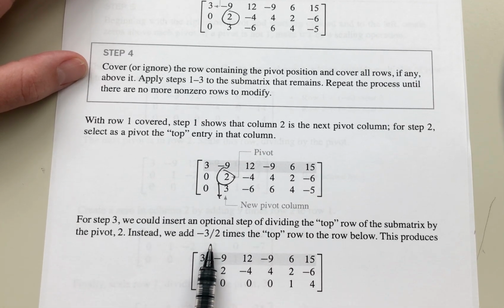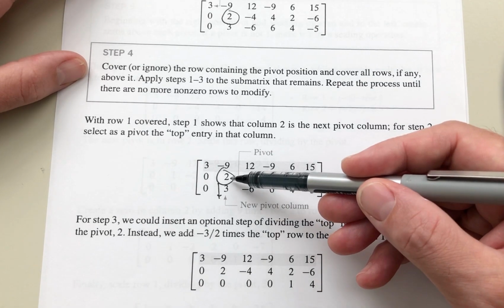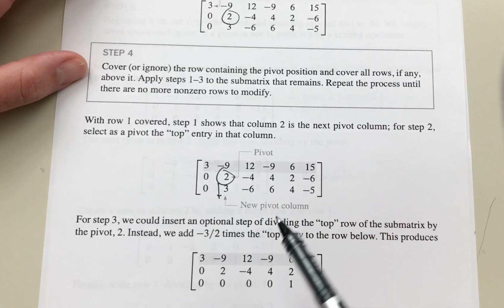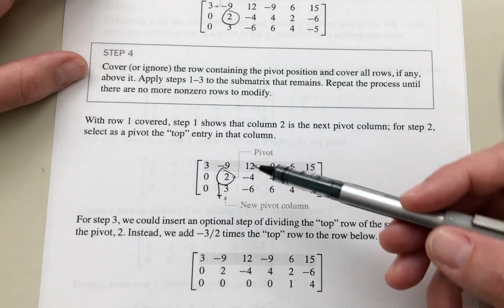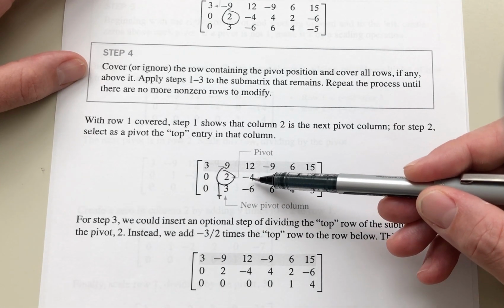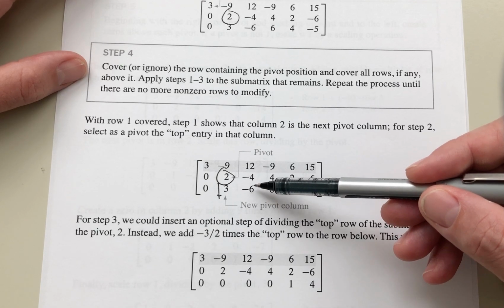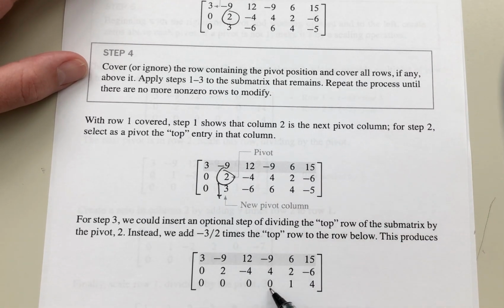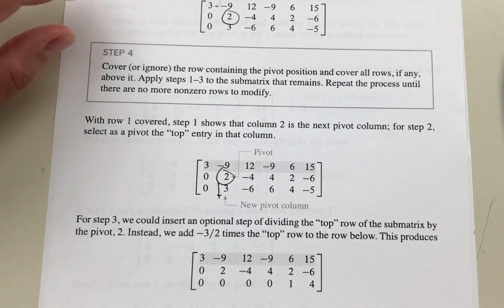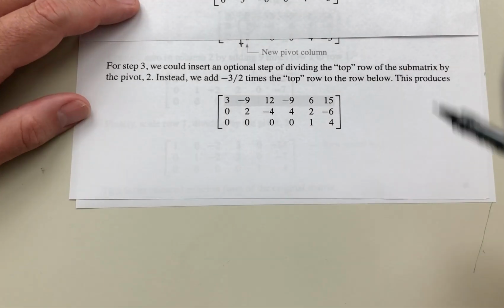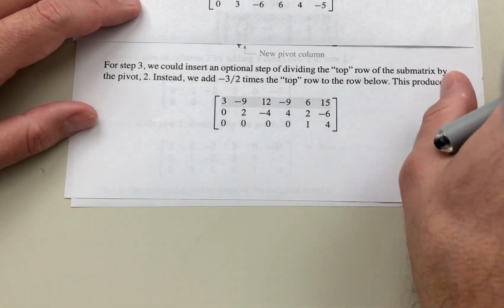So he's taking -3/2 times row 2, adding it to row 3, and what I get is this, right? So for instance, if I take -3/2 times 4, what is that? That's 6, and when I add it to -6, I get 0. And it turns out there's another 0 here, etc. I do that for the whole thing, and I get this new matrix here.